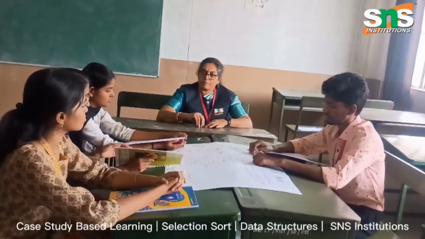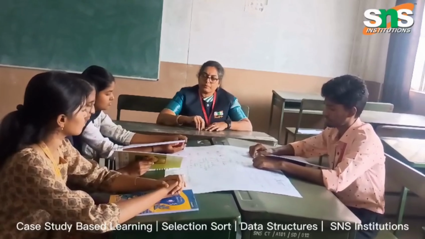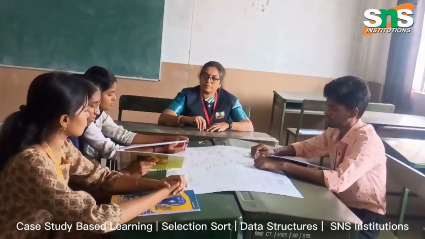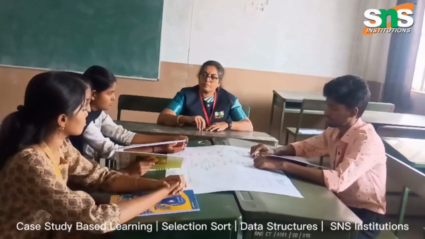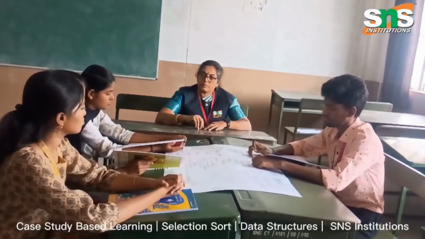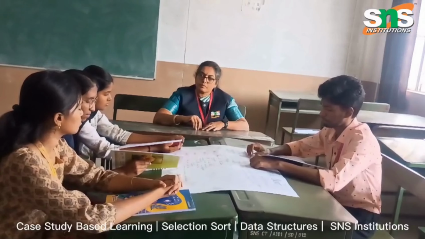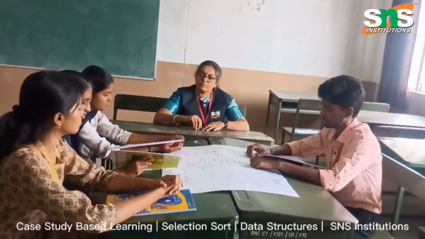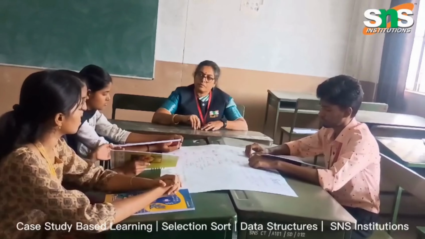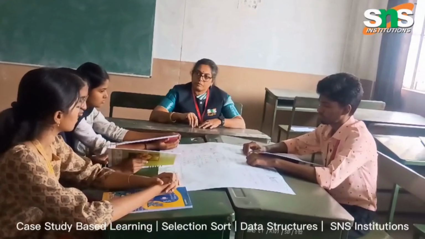In selection sort, the list is divided into two parts, a sorted part at the beginning and an unsorted part containing the remaining elements. During each pass, the algorithm searches through the unsorted portion to find the minimum value. Once the minimum element is identified, it is swapped with the first element of the unsorted section, thereby expanding the sorted part by one position. This process continues until all elements are placed in their correct position.